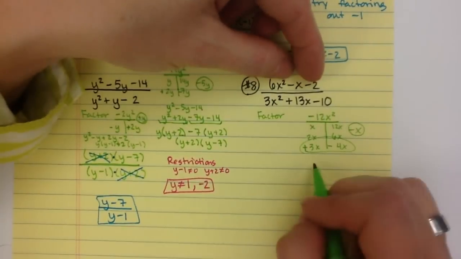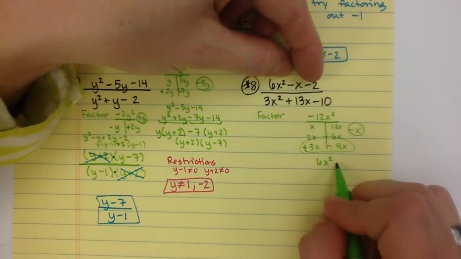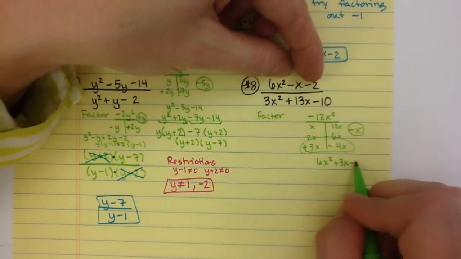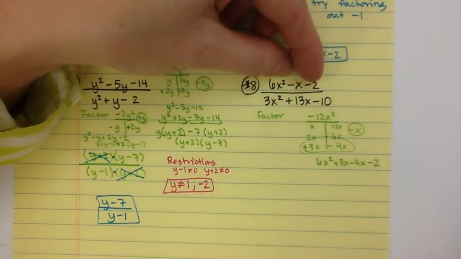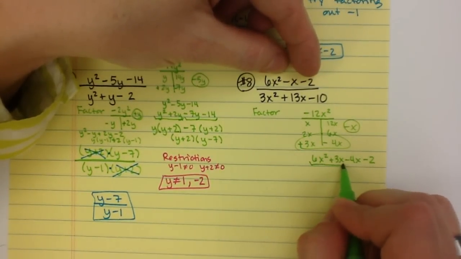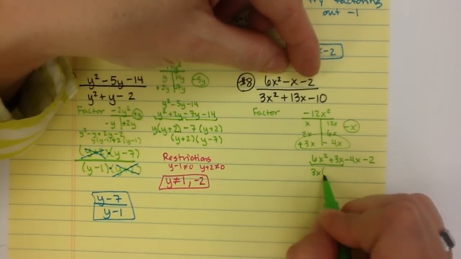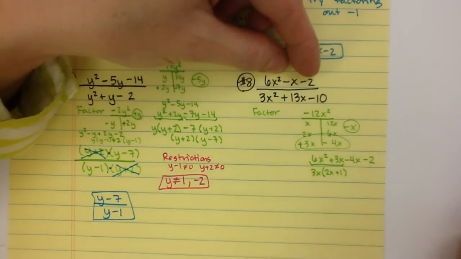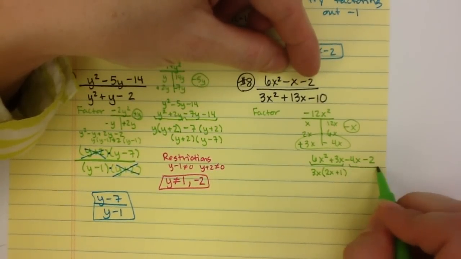So I'm going to rewrite my problem. 6x squared plus 3x minus 4x minus 2. Take out a GCF from this first group, which will be 3x, which leaves me 2x plus 1. And then in my second group, I've got to match 2x plus 1.